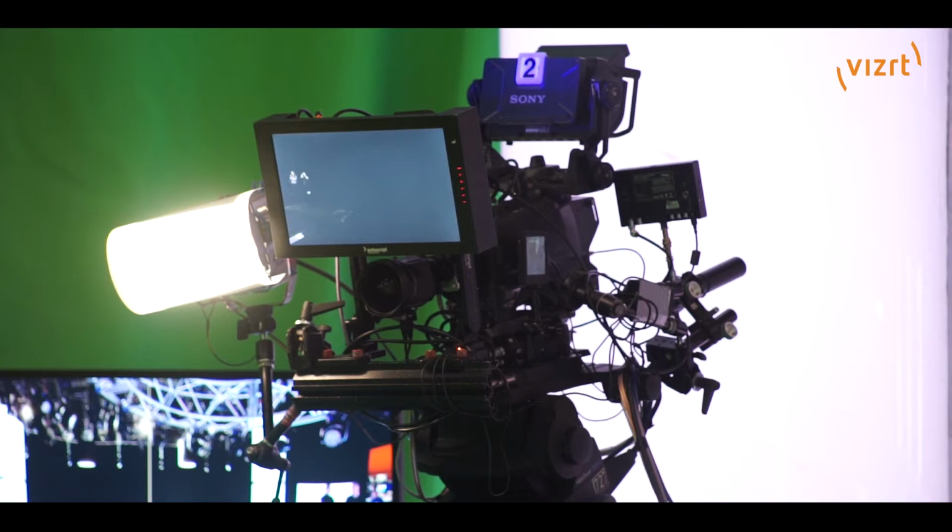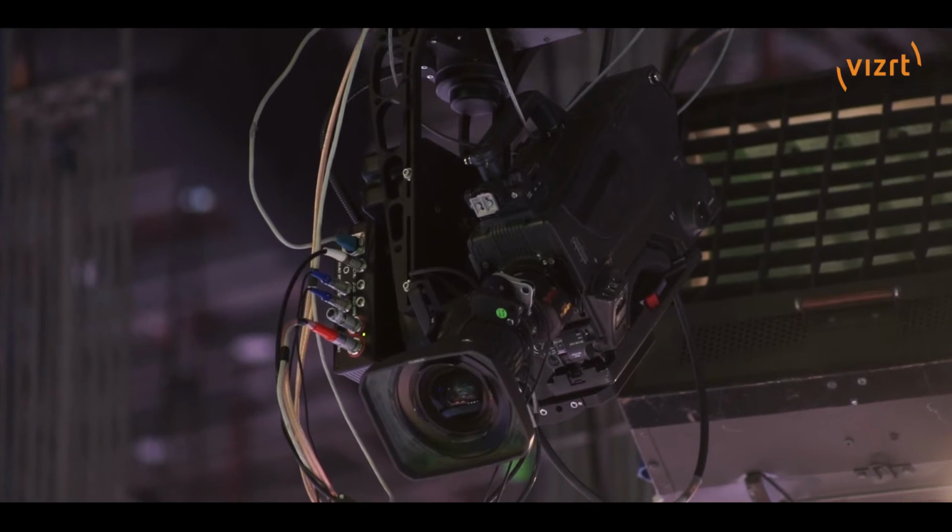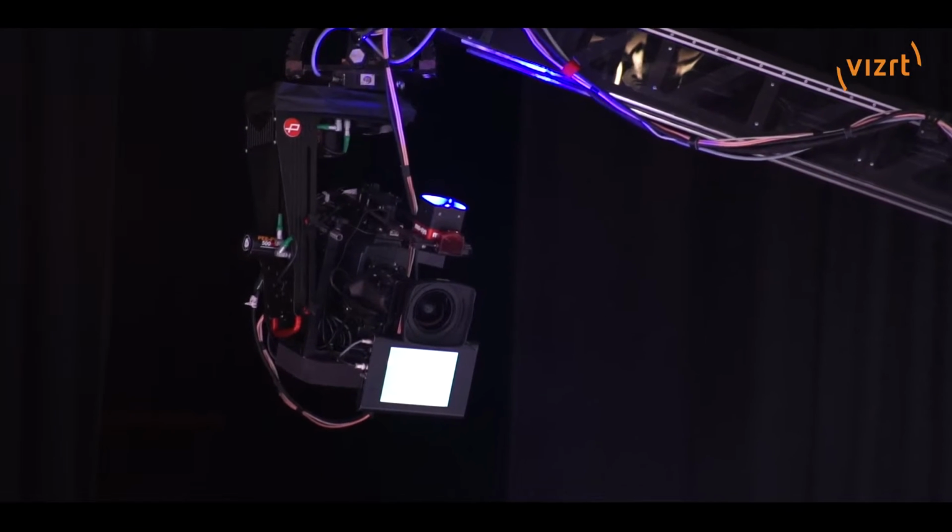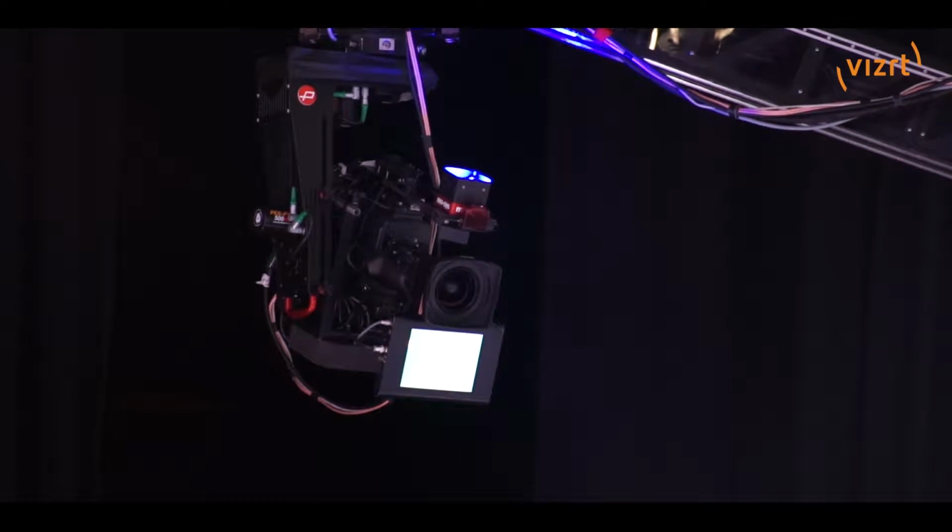Hi, I'm Russell and this is the BBC Elections 2016. I'm here with Andre and we've got 4 cameras that we're tracking here. We've got 2 pedestals, a pan-tilt zoom head, and a crane that we're tracking. So we're using new software from VizRt called Tracking Hub. So how does Tracking Hub work?